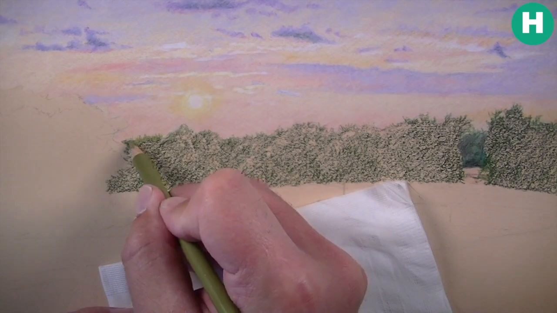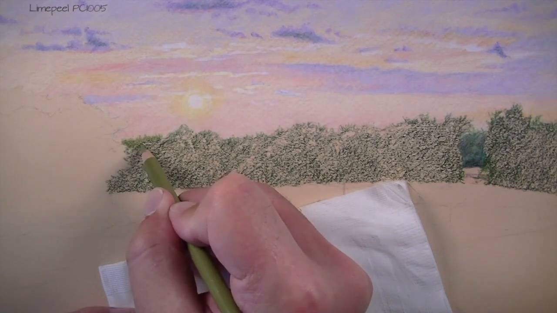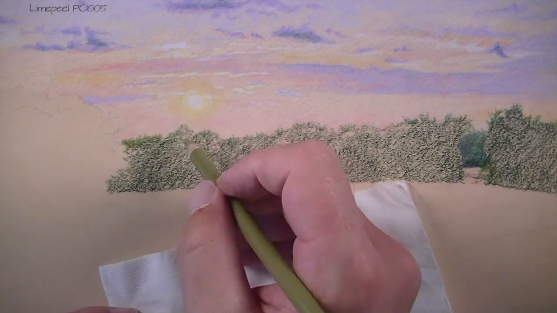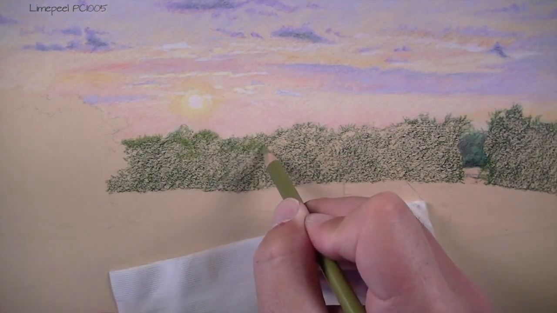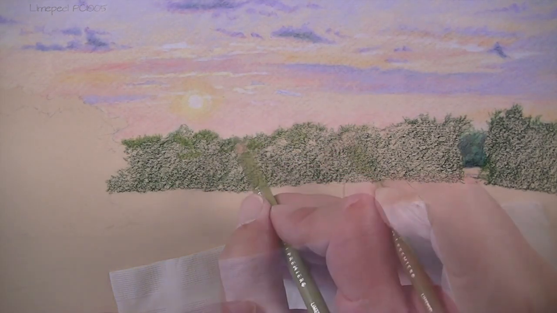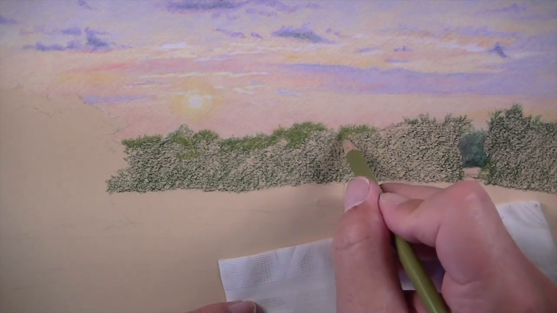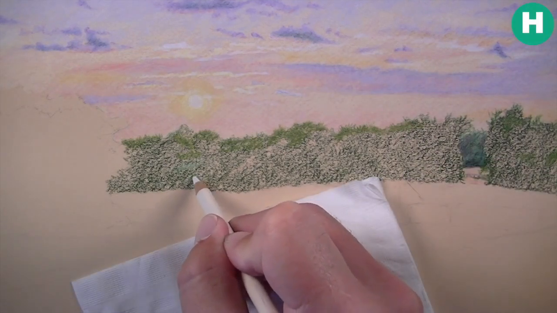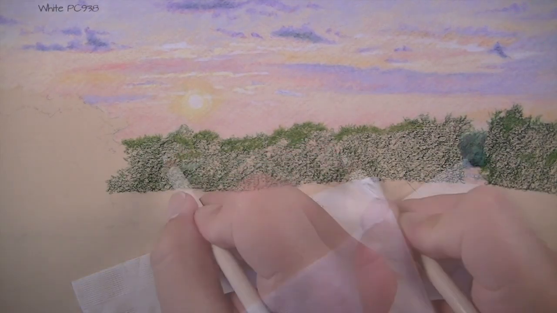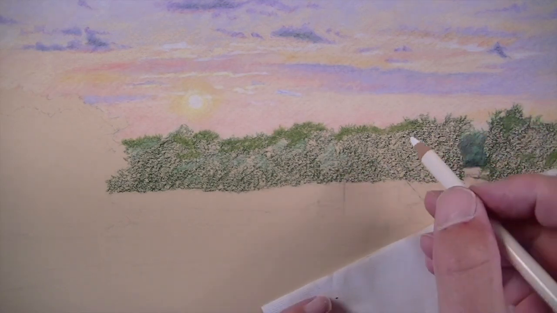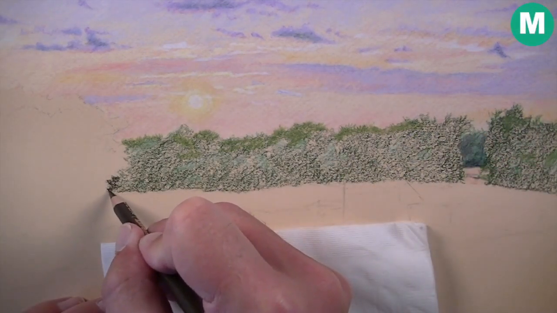In this case, I'm going to go ahead and establish some of the highlighted areas using lime peel. These areas are more frequent closer to the sun. Of course, the tops of the trees also are receiving more light. A bit of light is also making it to the bottom portion of the trees. We'll go ahead and establish these areas with white.